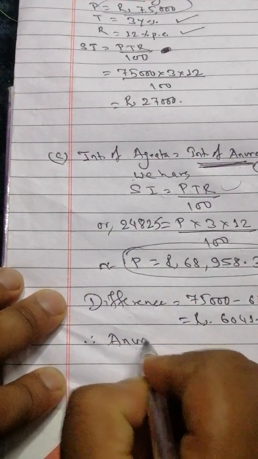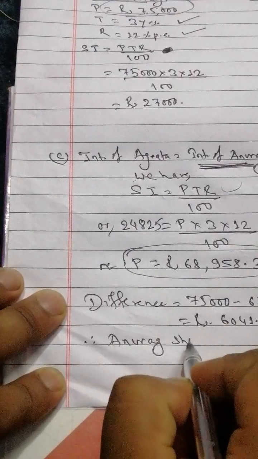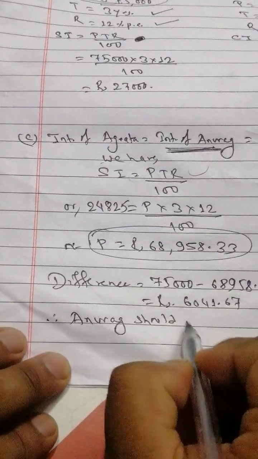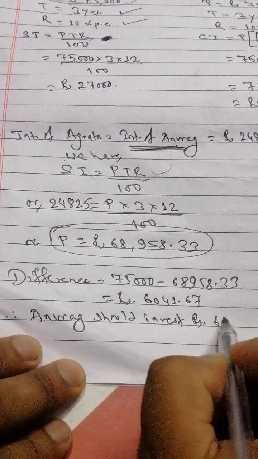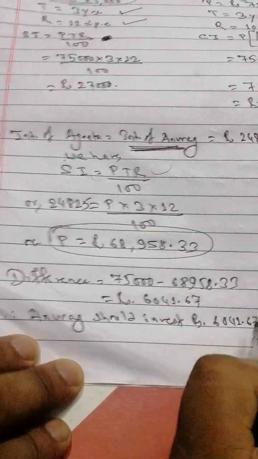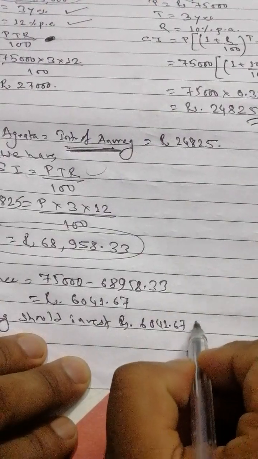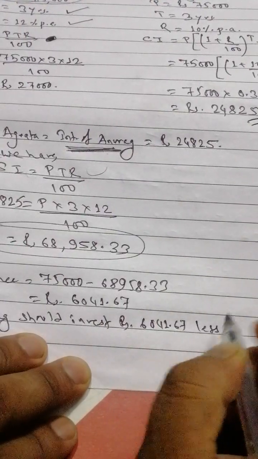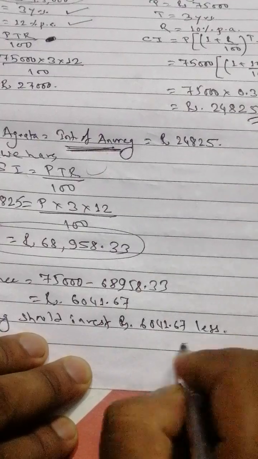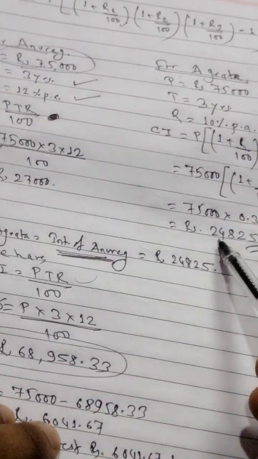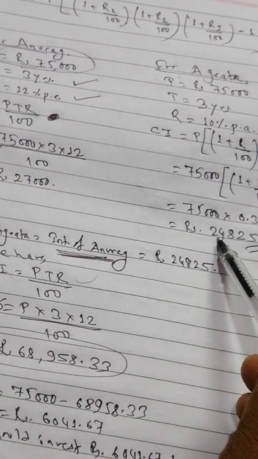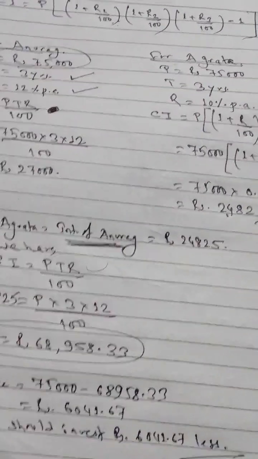So therefore Anurag should invest rupees 6,041.67 rupees less to get the interest equal with Agrata. In this way, this question is solved.